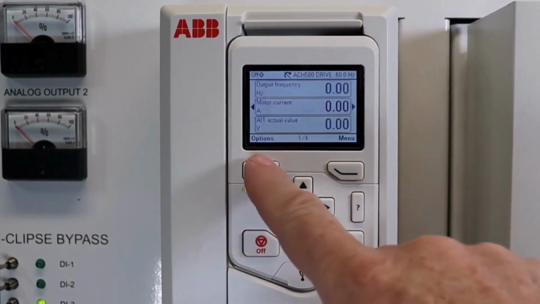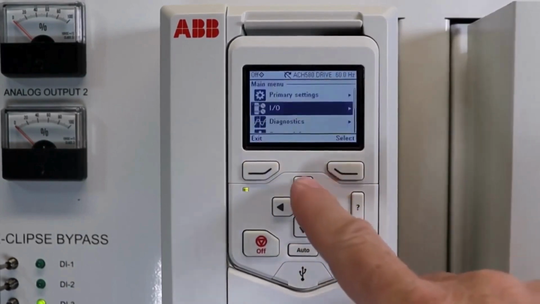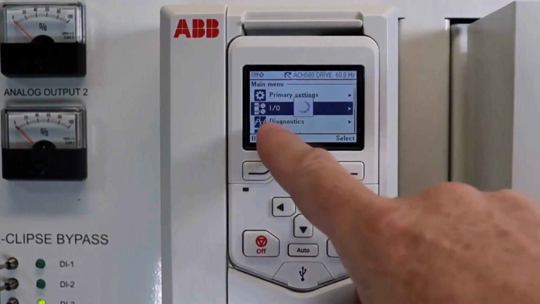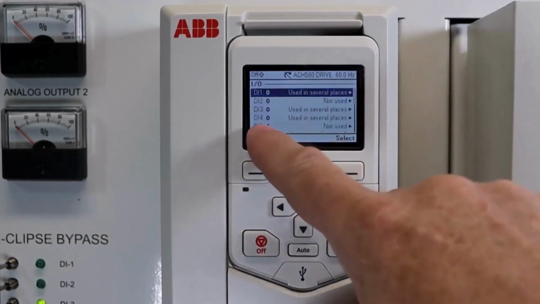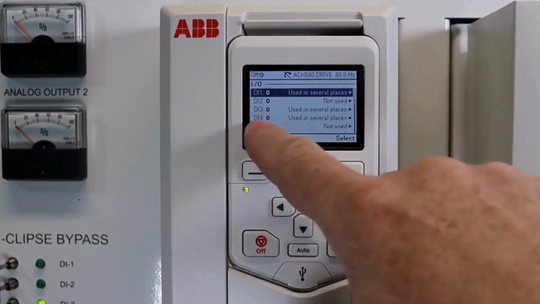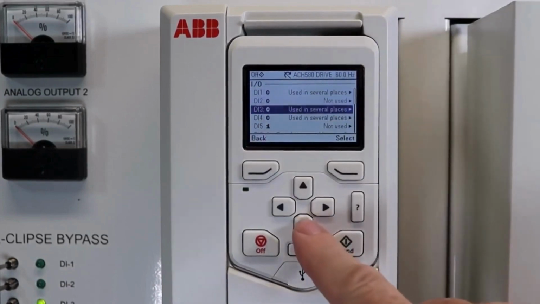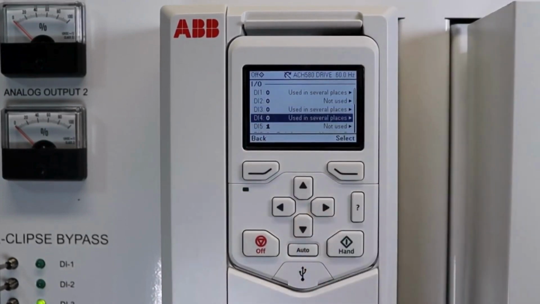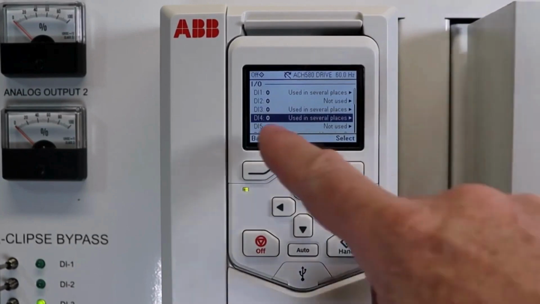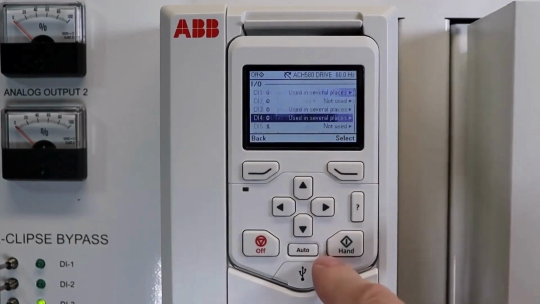Back to where we were, from our main screen, menu, I/O, select. And then in the I/O section, we're going to see DI4 is showing low. As far as the drive is concerned, DI4 has no input. Well, I want to verify if DI4 was high, would the fault go away? So I'm going to go to DI4, hit select.